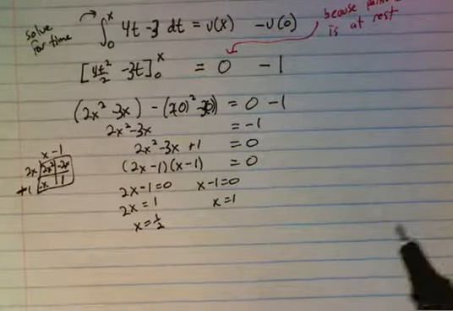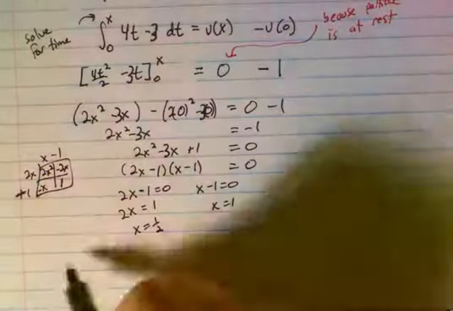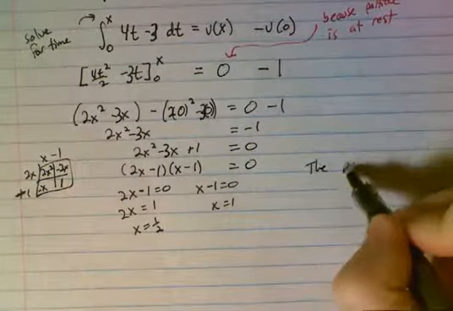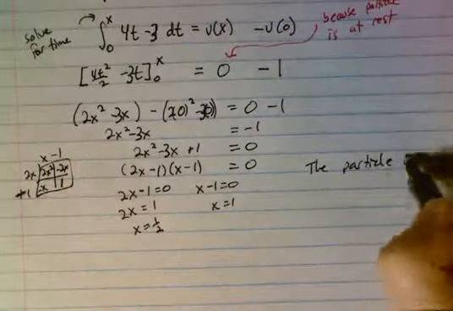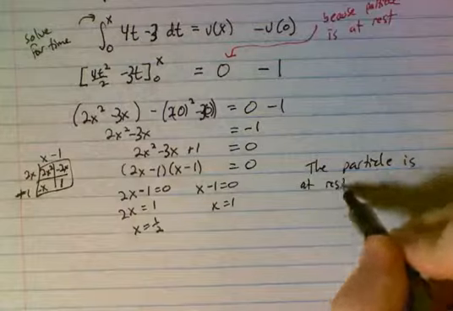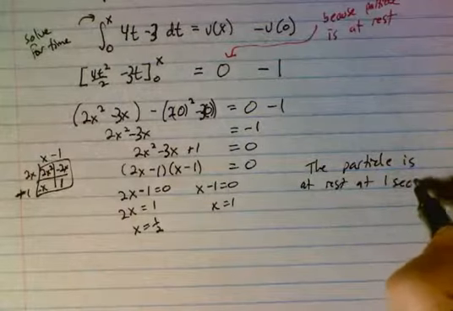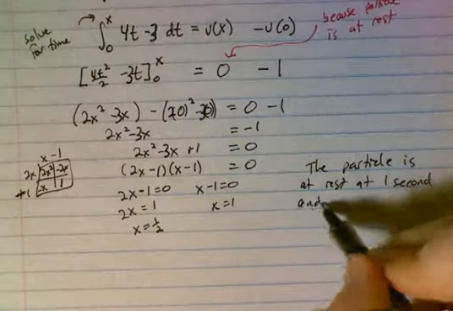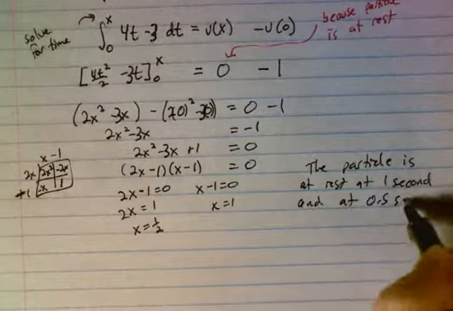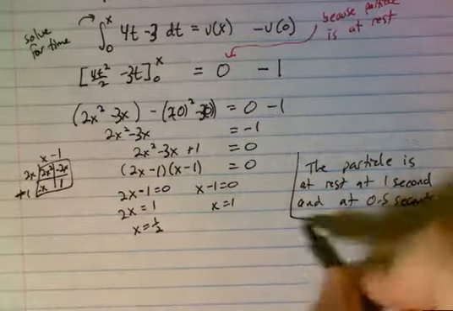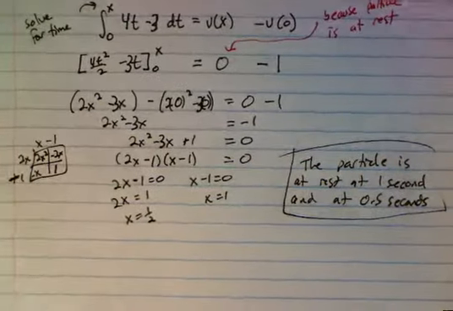So what that means is the particle is at rest at 1 second and at 0.5 seconds, or a half second. Either way is fine.